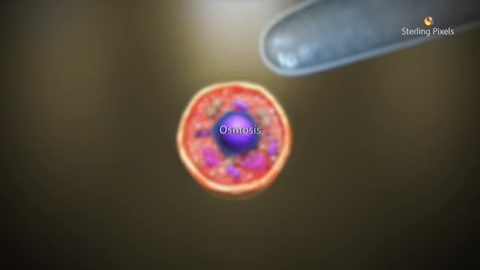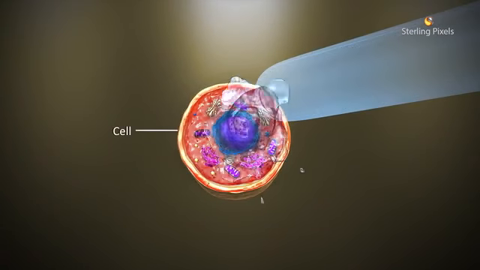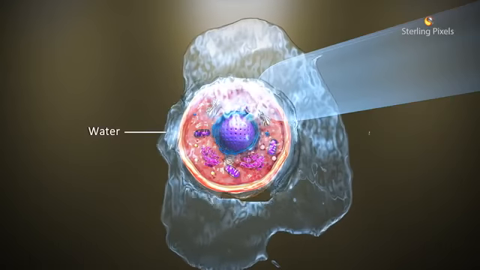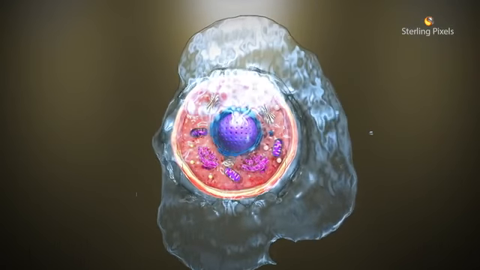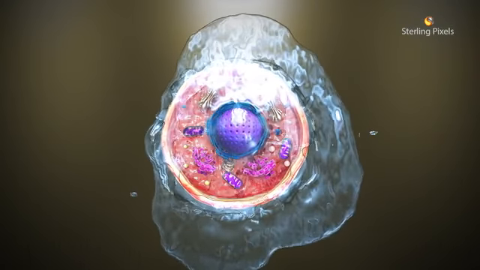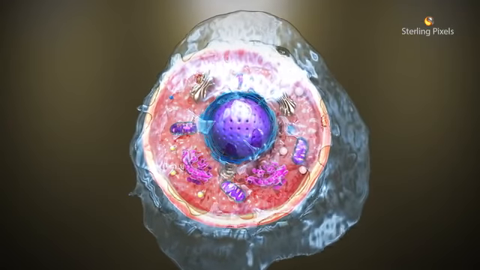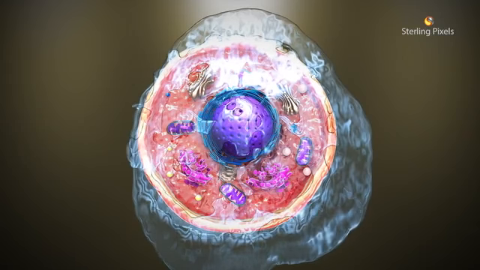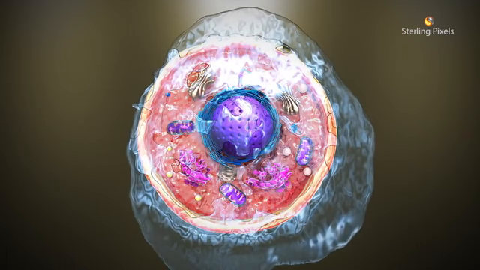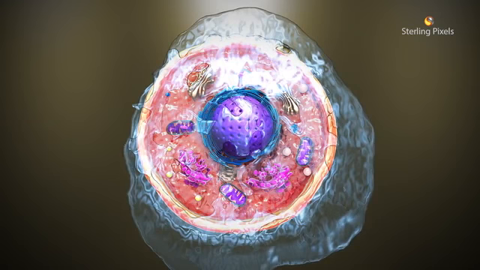Osmosis. Let's see what happens in osmosis. When a cell is submerged in water, the concentration of the solute is high inside the cell, and so the water from the surrounding moves into the cell.